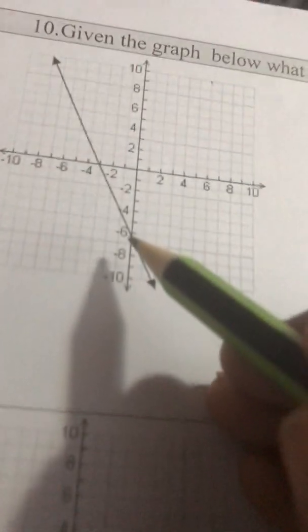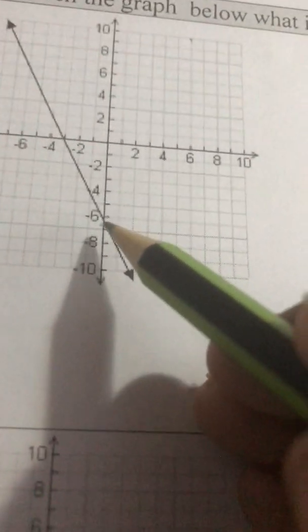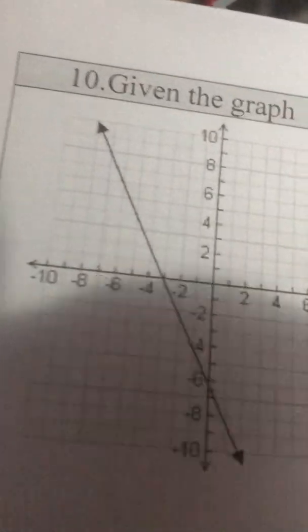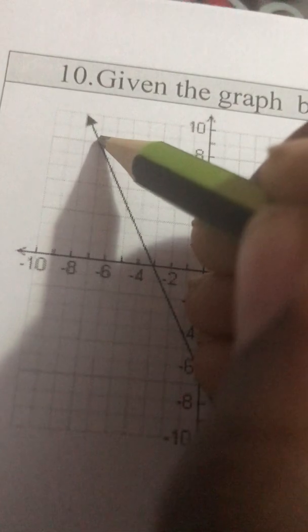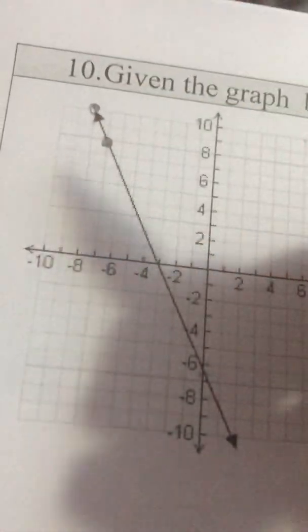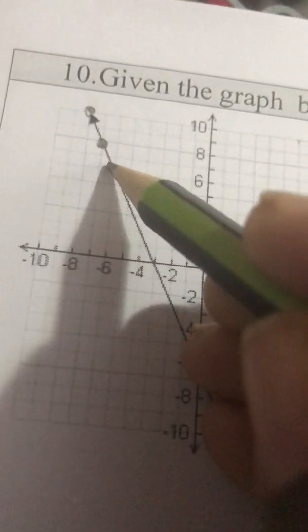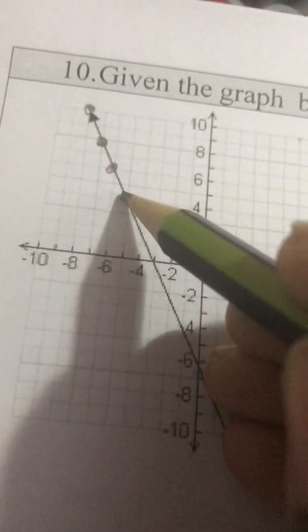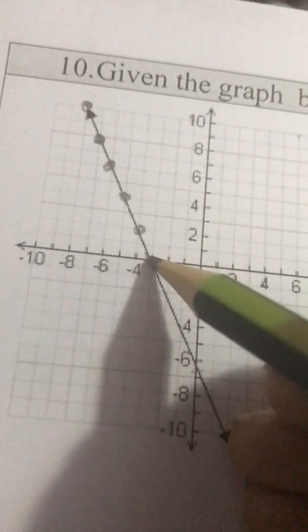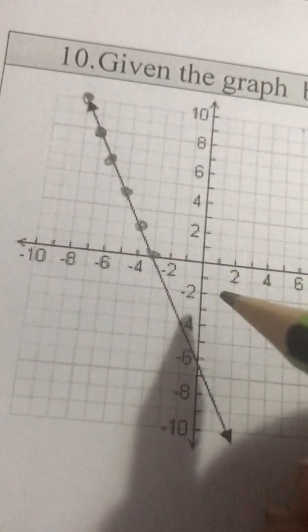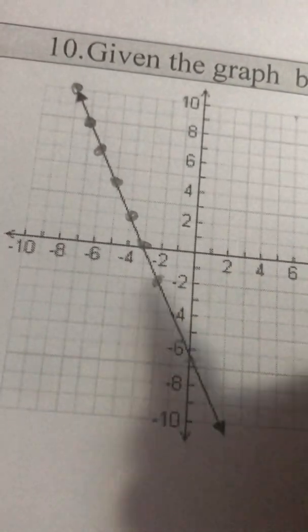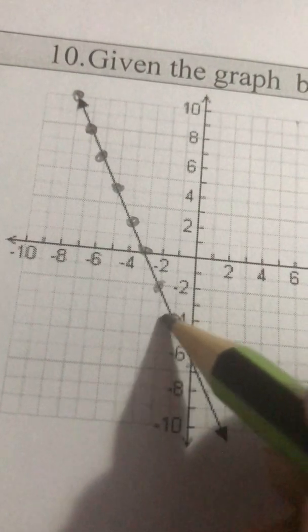So since this one I don't know, I have to solve. So what will I do? I'll find 2 points. I can find so many points on my graph. There is a point here, there is a point there.